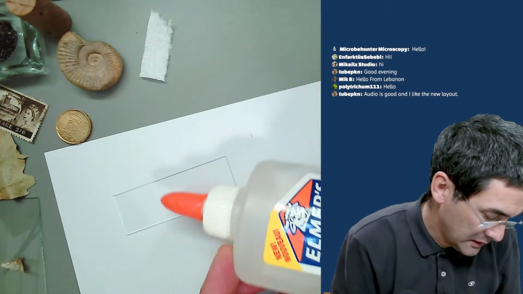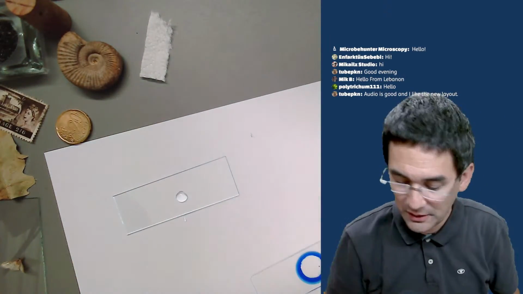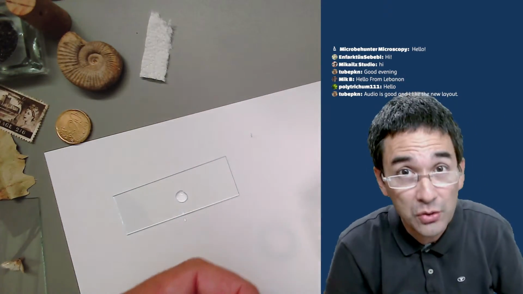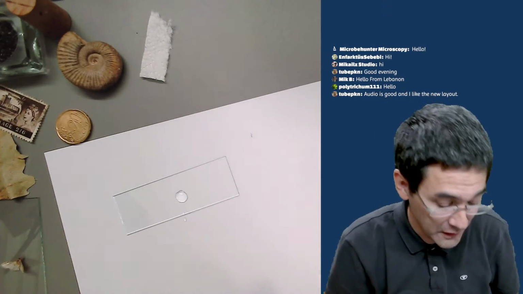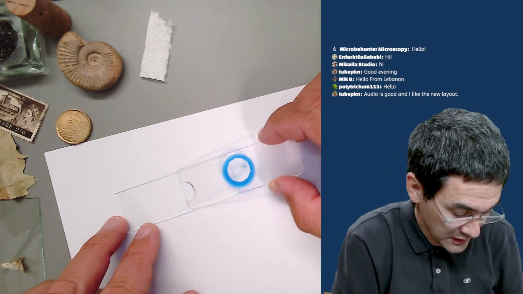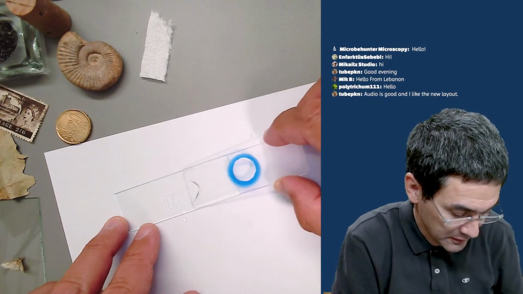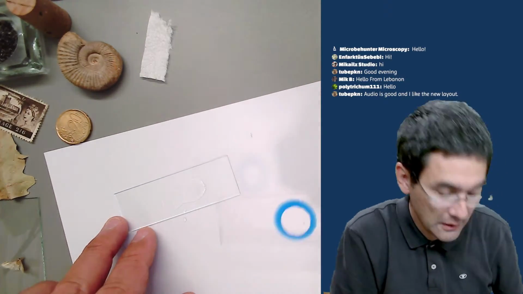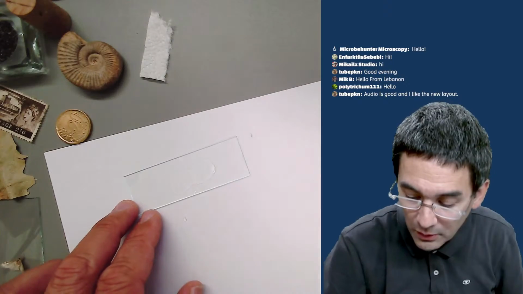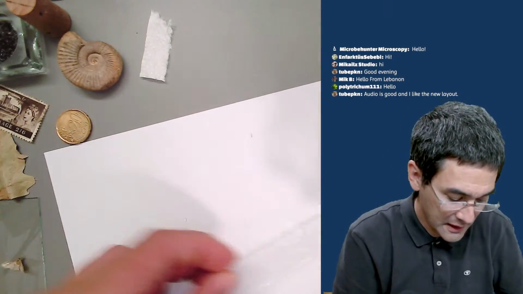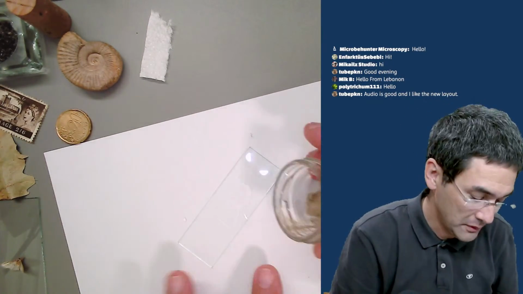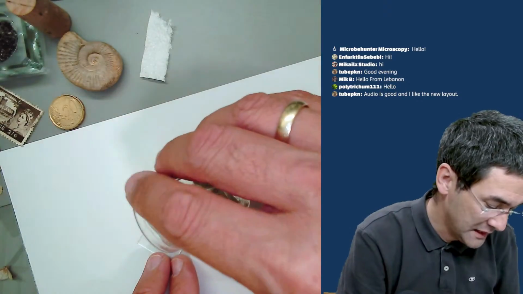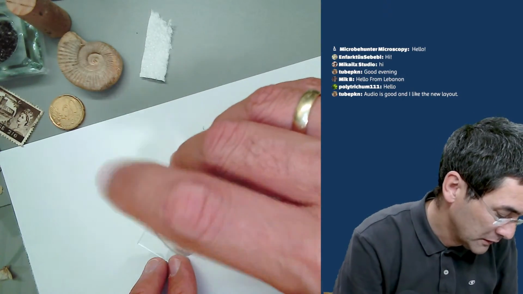You use the second slide, or you can use a cover glass, or maybe even your fingers, but I'm just using this here, and you just spread it apart a little bit. Then all you do is take the sand and dump the sand directly over the glue.